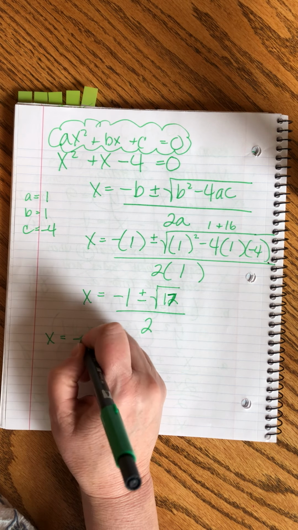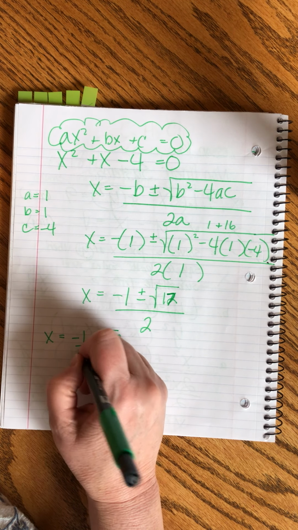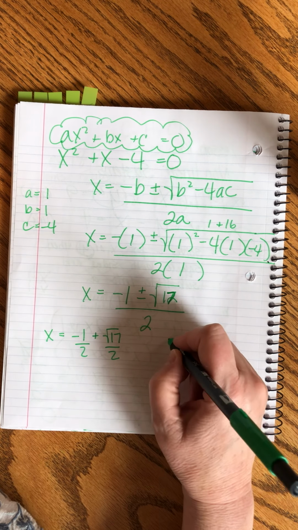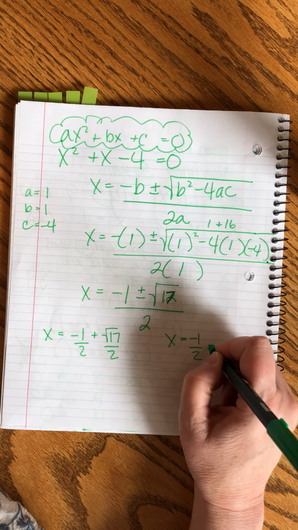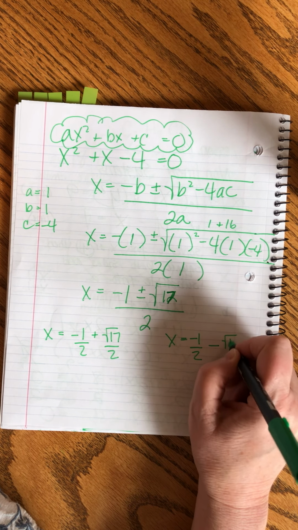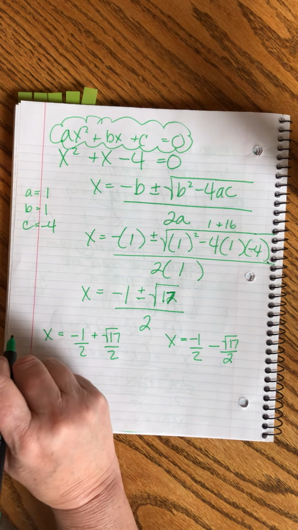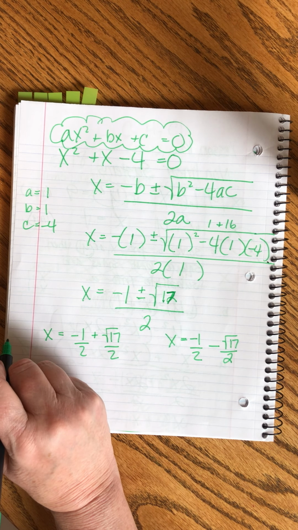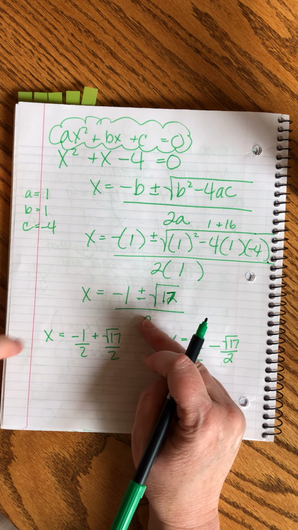X equals -1/2 plus square root of 17 over 2, or x equals -1/2 minus square root of 17 over 2, right? Now, this is our solution to the quadratic equation.